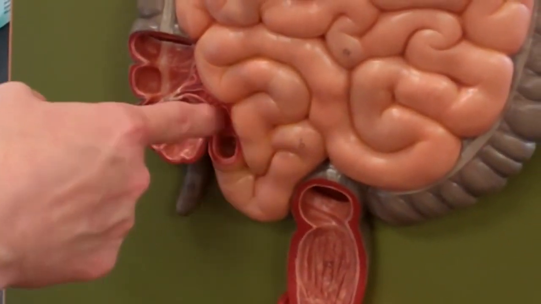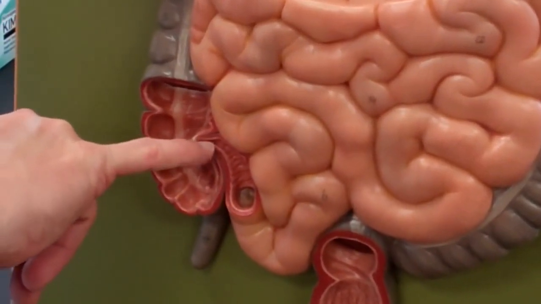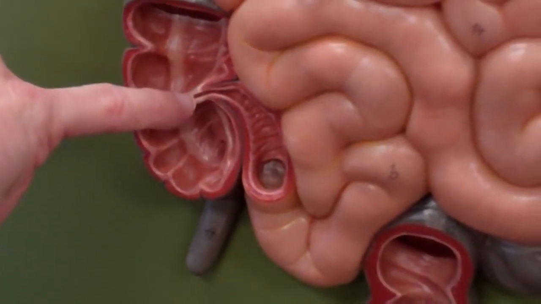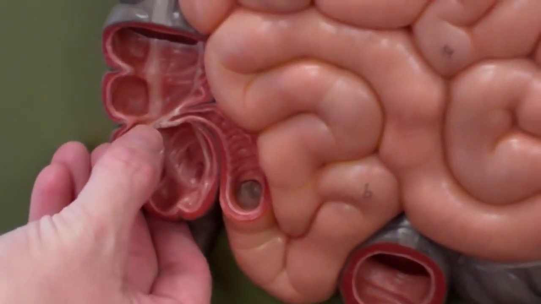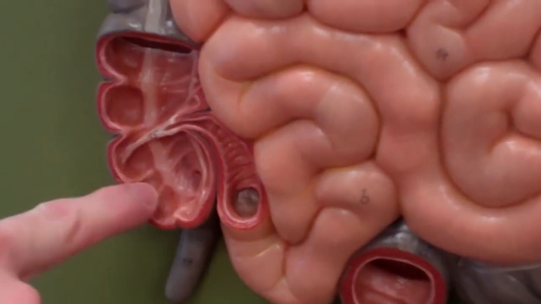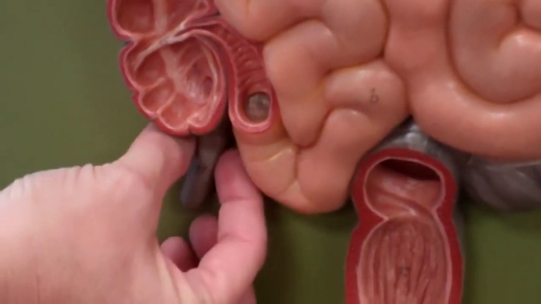So this section right here where it kind of comes straight up. This valve in between the ileum and the cecum is called the ileocecal valve, and it actually has number, I think, 15 on this model. Cecum is this rounded C-shaped region of the large intestine. The appendix, or the vermiform appendix, is here.